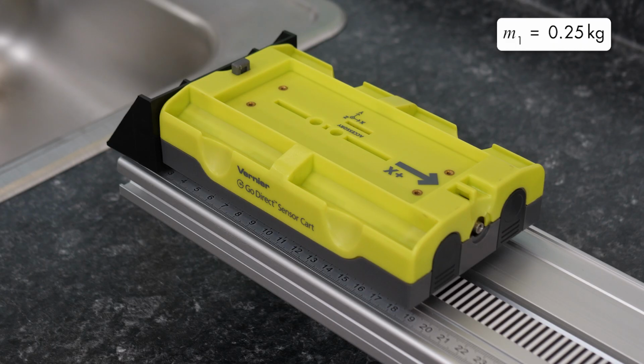When two or more objects are involved in calculations, it is common practice among physicists to label the data with subscripts. A subscript 1, read sub 1, is used for data regarding the first object. So the mass of the first cart is labeled as m sub 1.